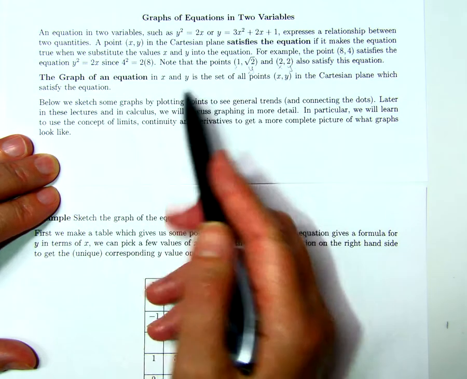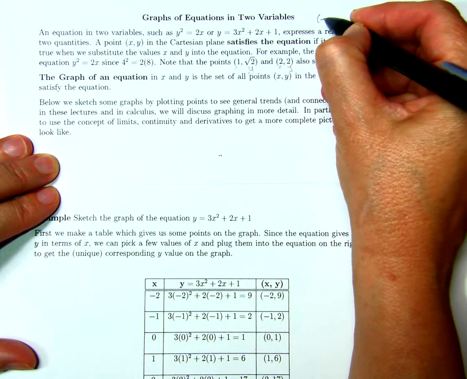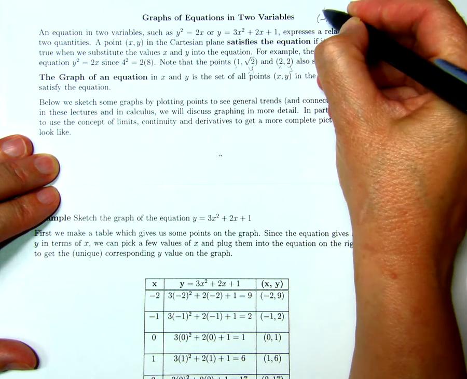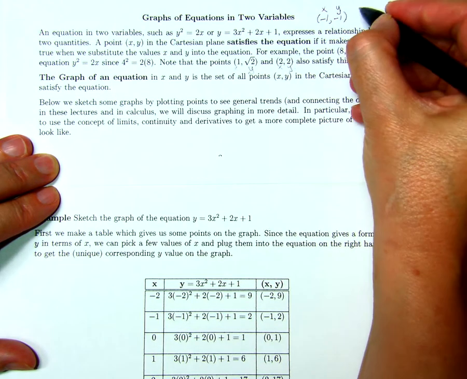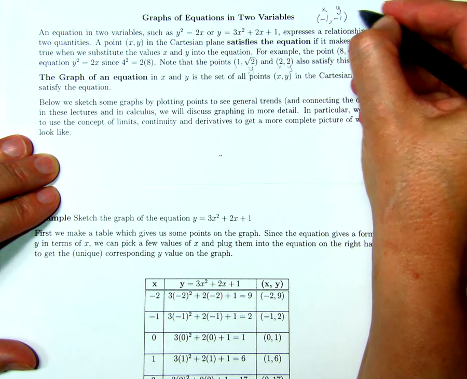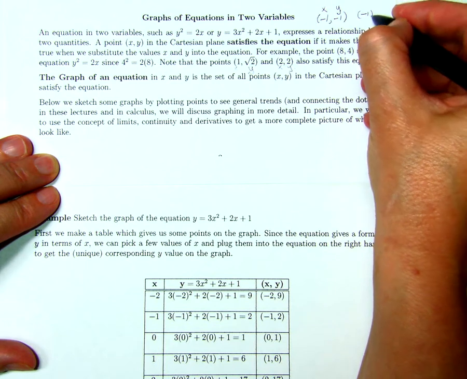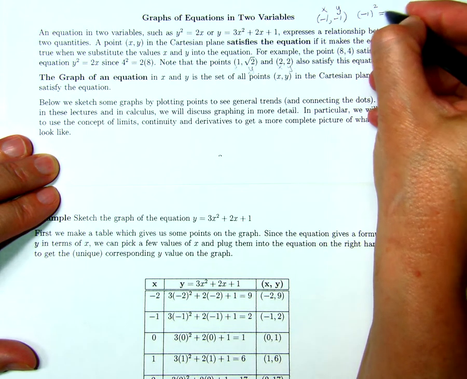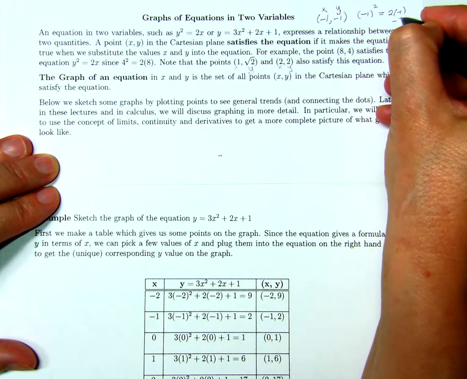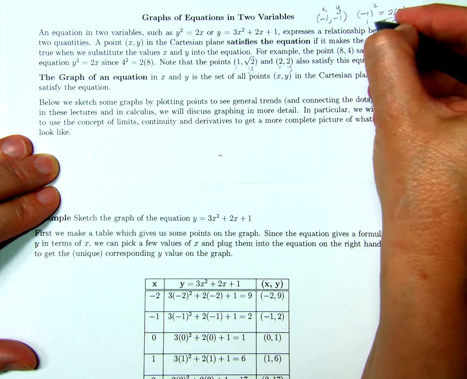A point which doesn't satisfy the equation might be (-1, -1). If I let x equal minus 1 and y equal minus 1, and I put these into the equation, I get minus 1 squared equals 2 times minus 1, and of course this isn't true. 1 is not equal to minus 2, so this is not true.